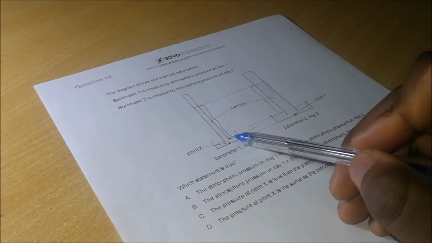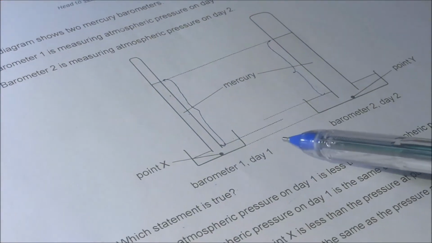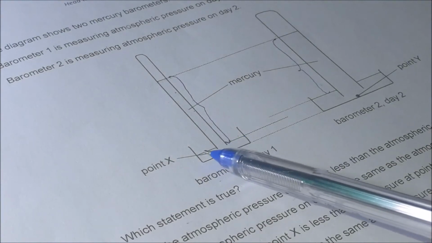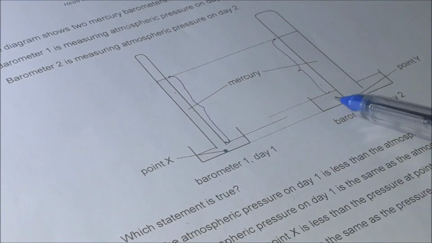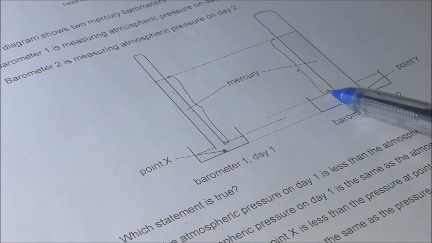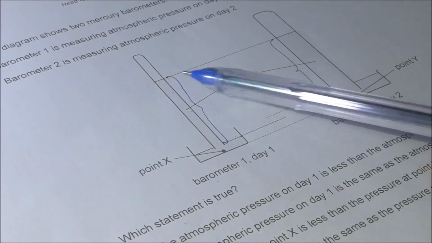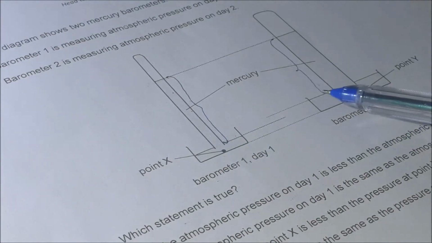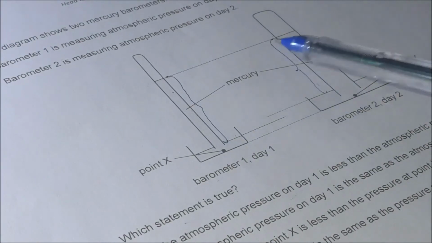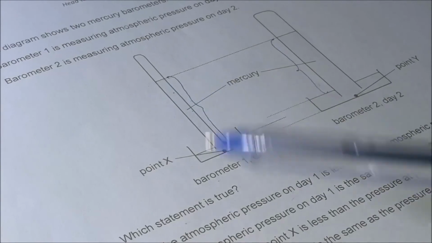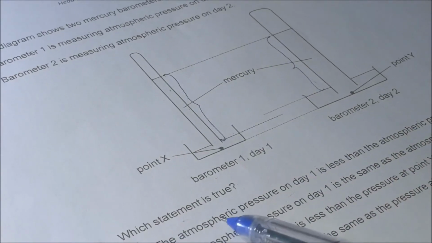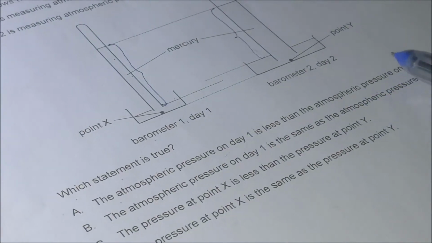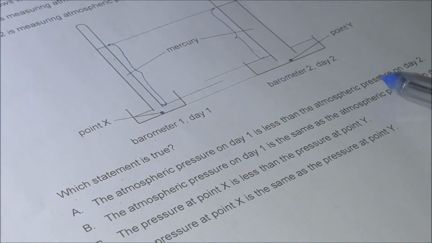If you look closely, the surface of this liquid is a bit raised. So the pressure from top to bottom, this height here is taller than this one, so the pressure here is higher. So part A, where they say that the atmospheric pressure on day 1 is less than the pressure on day 2, is not correct.